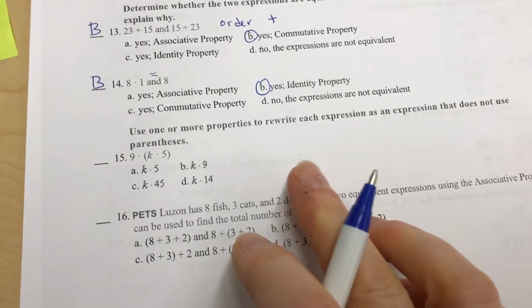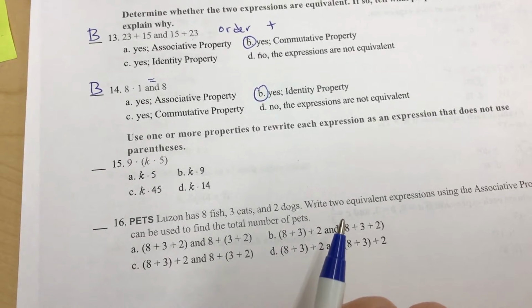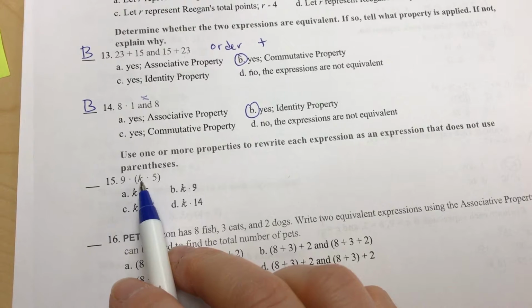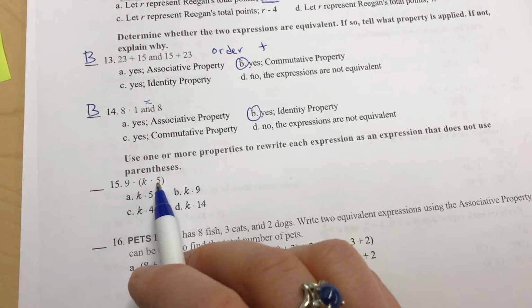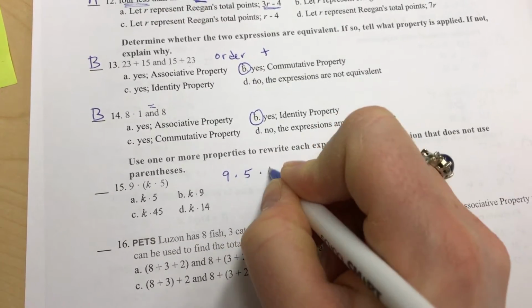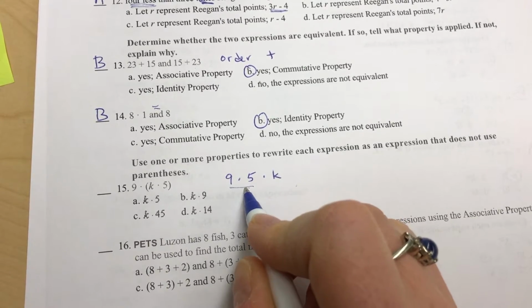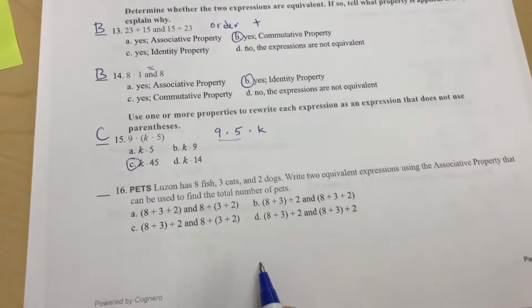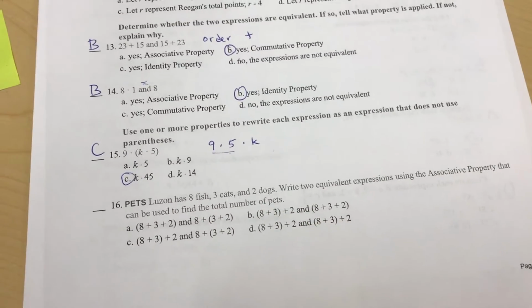And number 15, use one or more properties to rewrite each expression as an expression that does not use parentheses. So let's see here, 9 times K times 5. So I'm thinking you could flip around the K and the 5, 9 times 5 times K, and 9 times 5 is 45 times K. So here we go, C. All right, so that was, by the way, the associative property that we used.